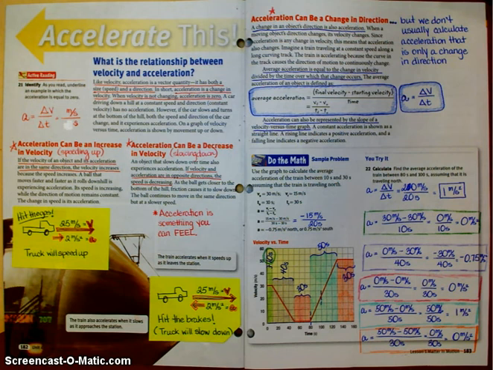Look at page 183 at the third red heading that says acceleration can be a change in direction. Now, if something is accelerating simply because it's changing direction, we don't really do a calculation to indicate that like we would if it was speeding up or slowing down, but it's still accelerating. All right? So a change in direction is also considered acceleration.